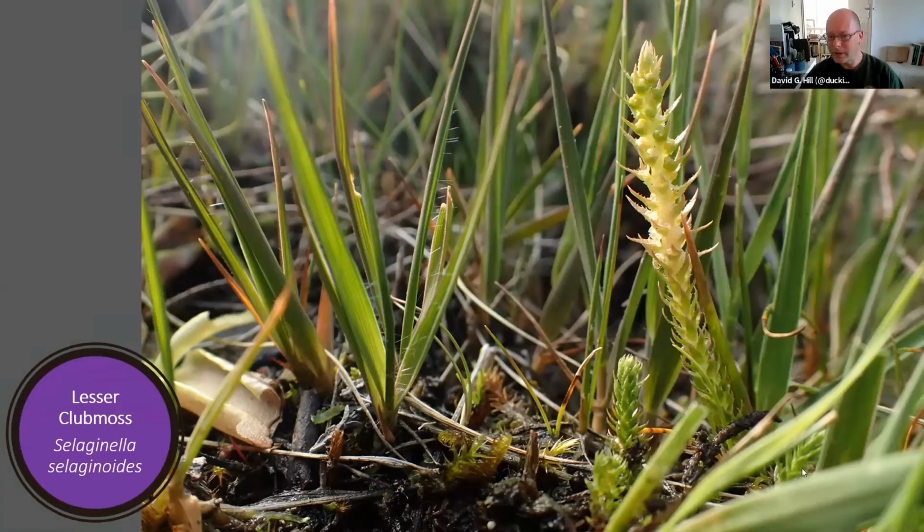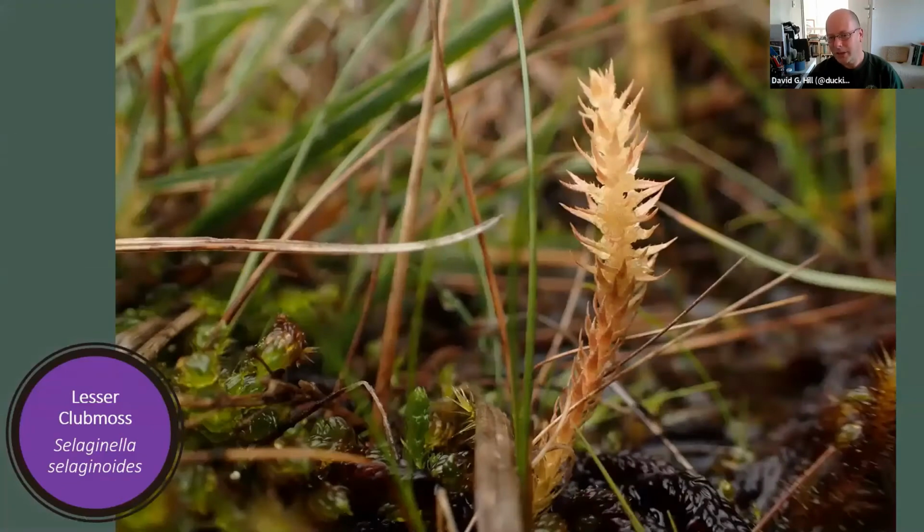So you've got the main body of the plant, and then this is the spore-bearing structure above, the cone. But they're not that well differentiated between the two different types. But as you see, it is a tiny little plant, so not easy to find. And then that's much later in the season, into autumn. The spores have been released, and the plant can often turn this sort of pleasing yellow colour, which does make it slightly easier to find.